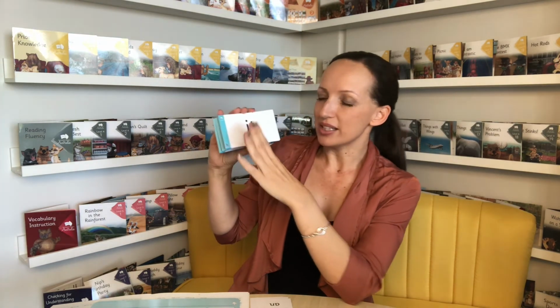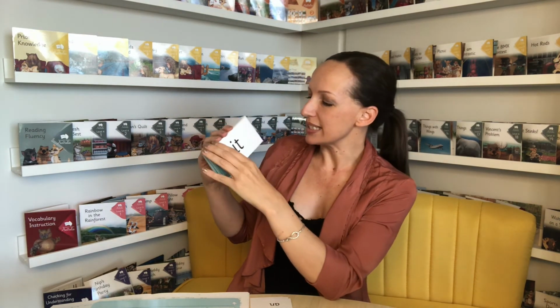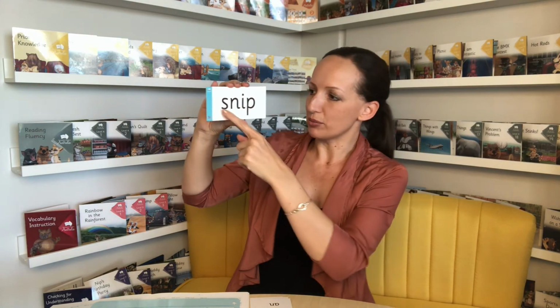All right, so we also have our word cards. Our word cards are differentiated as well. It starts at VC level, it and at, and there's 40 word cards. It moves up, even character names using capital letters, all the way up, and we've got words even with a consonant cluster like the word snip.